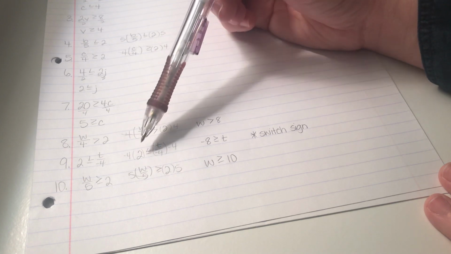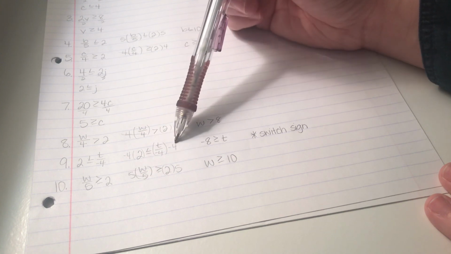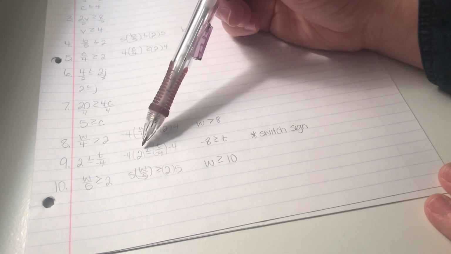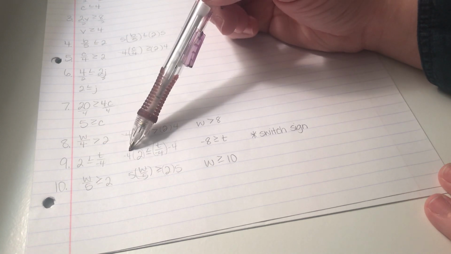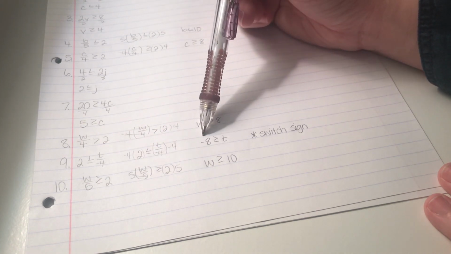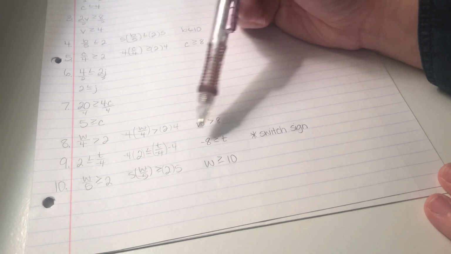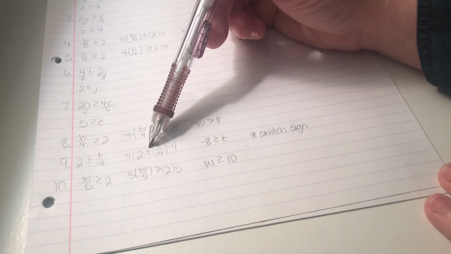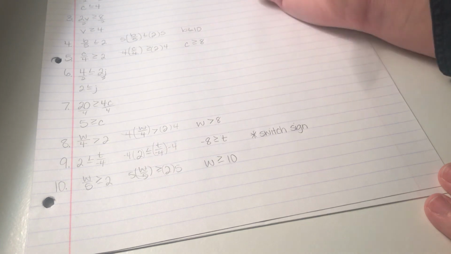So all the math still applies. So I'm going to multiply this side by negative 4. That was the denominator. That cancels out here on the right side. What I do to the right side, I have to also do to the left side. So our 2 that was in our original problem gets multiplied by a negative 4. So that would leave us with negative 8 and t. But you'll notice that I had to flip the sign because I multiplied or divided by a negative number. It went from the less than to the greater than, right? So you have to remember to switch your sign on those.